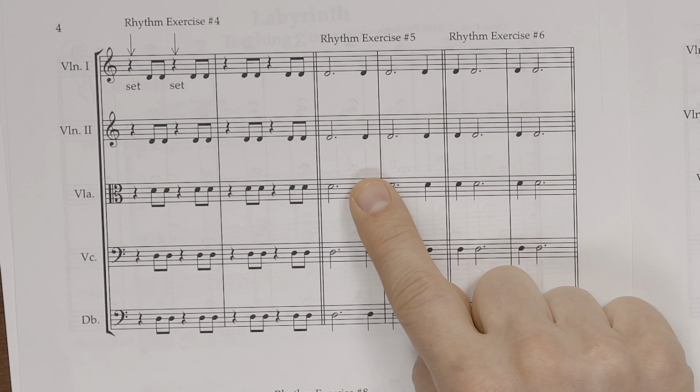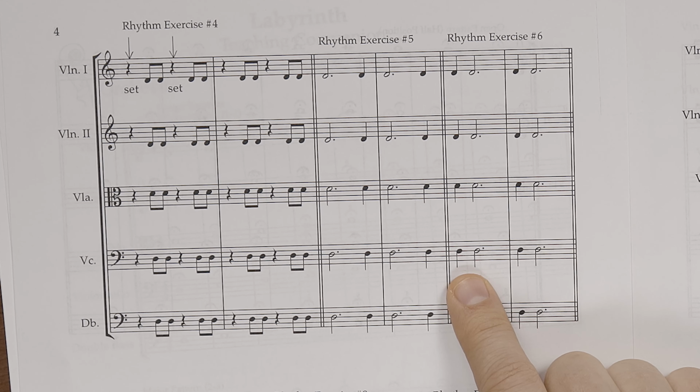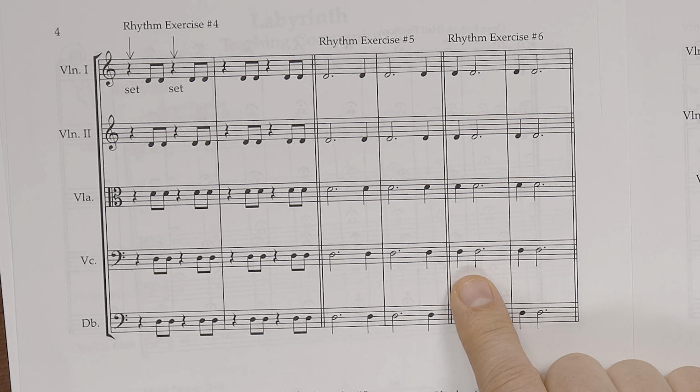So if they play heavy up bows, then it's not going to be a problem. But if they play heavy down bows here in 6, it's going to be a huge problem because it won't line up rhythmically. So pay attention to rhythm number 6 and have them work on that, have them repeat it again and again, and make sure they can use light bows on the quarter notes and recover.